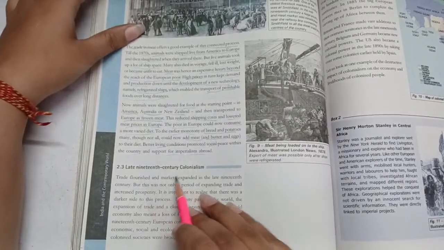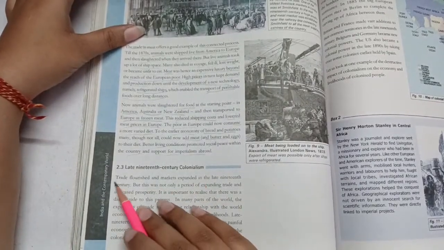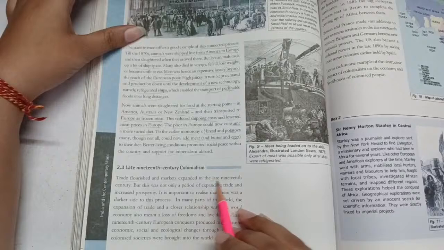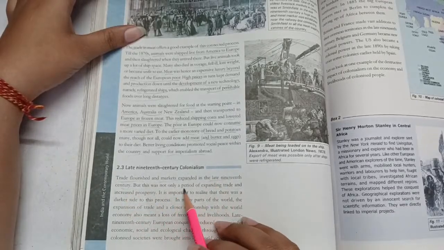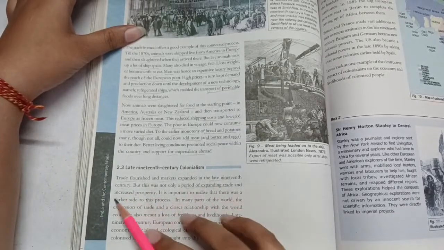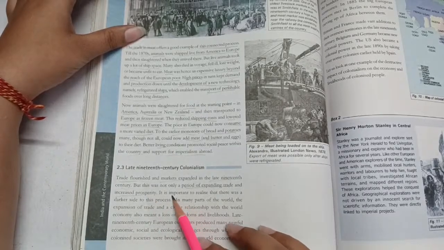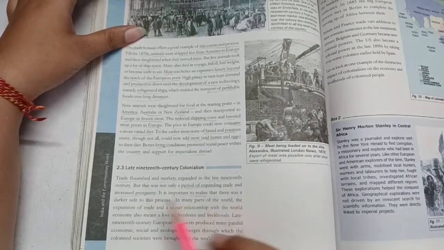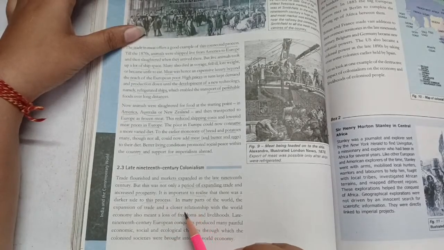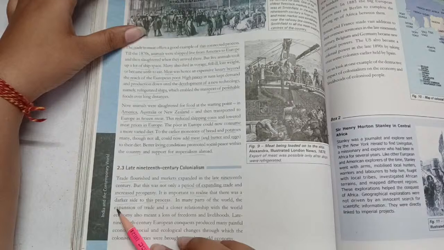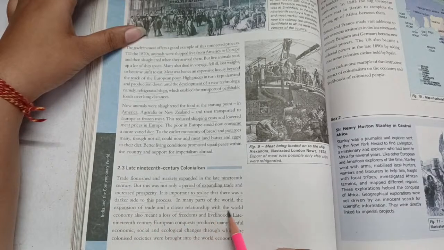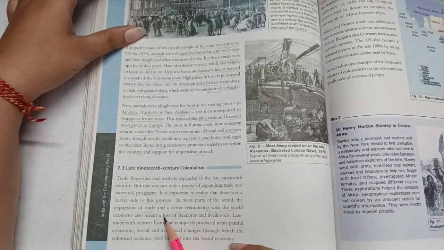Late 19th century colonialism. Trade flourished and markets expanded in the late 19th century, but this was not only a period of expanding trade and increased prosperity. It is important to realize that there was a darker side to this process. In many parts of the world, the expansion of trade and a closer relationship with the world economy also meant a loss of freedoms and livelihoods.